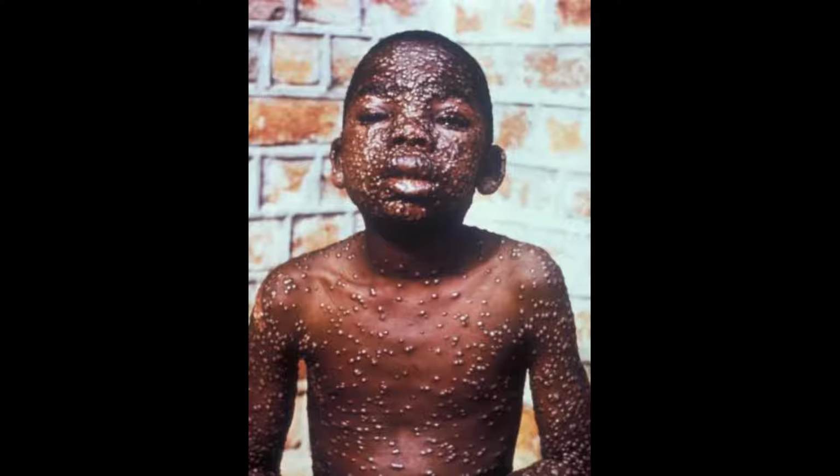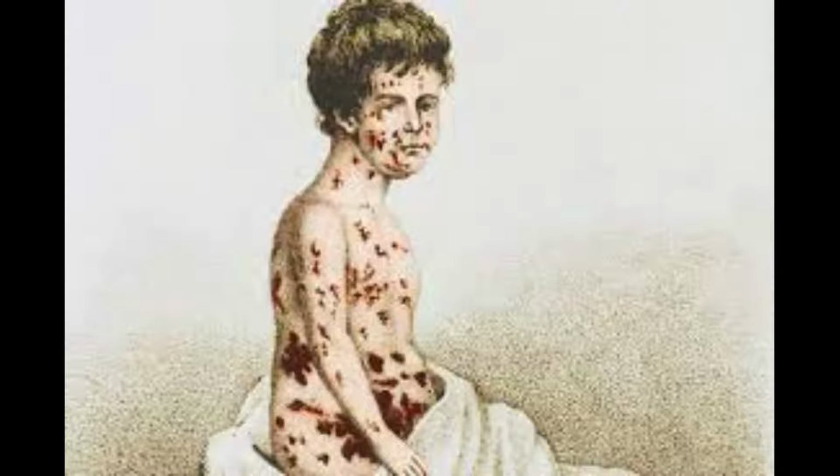Smallpox was considered one of the most deadly diseases in history, but today it's completely eradicated, save a few examples in labs around the world. But it wasn't always like that. Back in the 1800s and even the early 1900s, smallpox ravaged populations. It's estimated that it killed more than 300 million people since the 1900s.